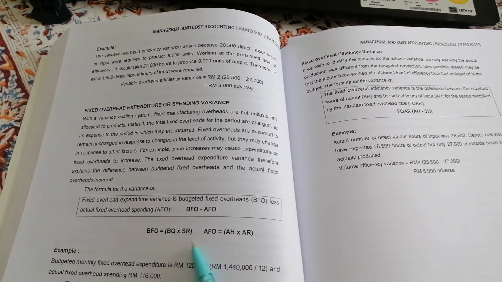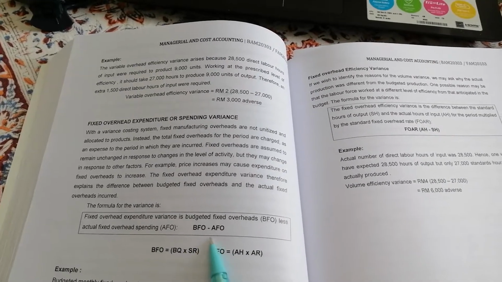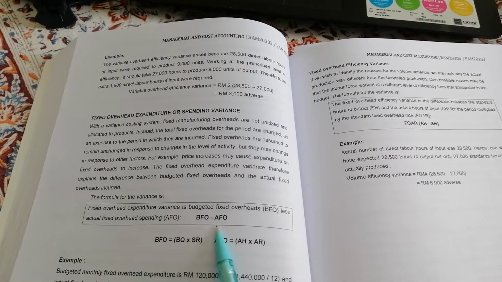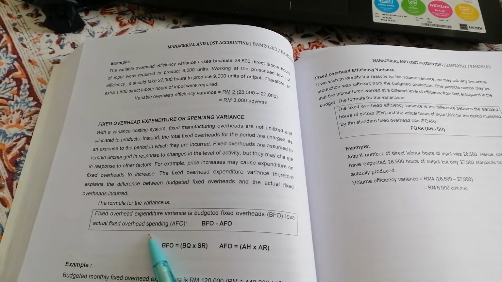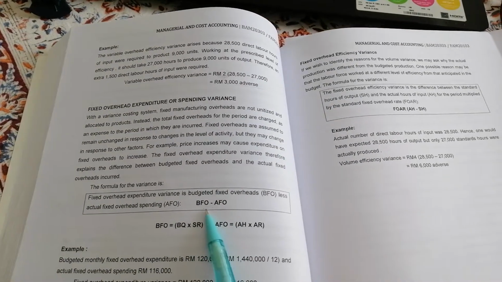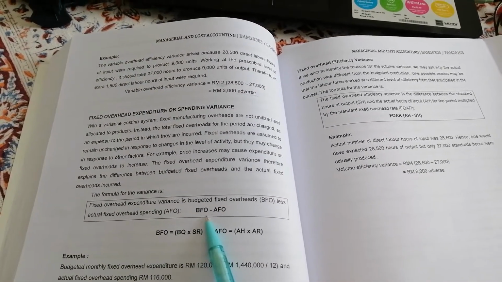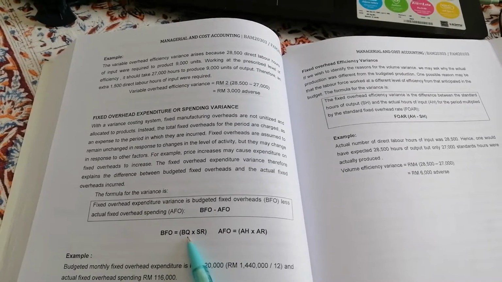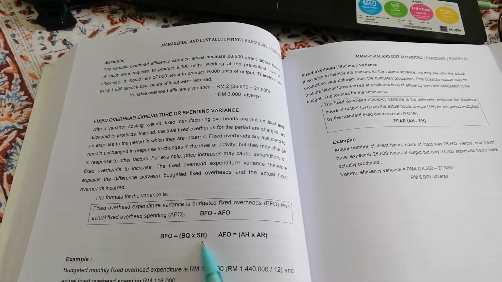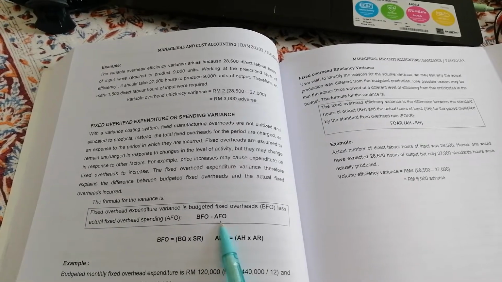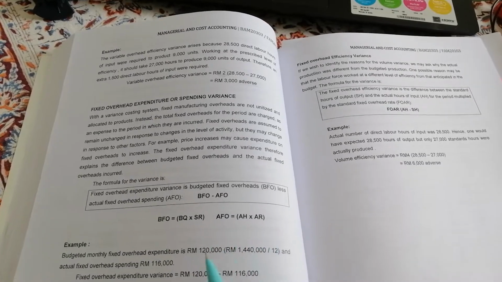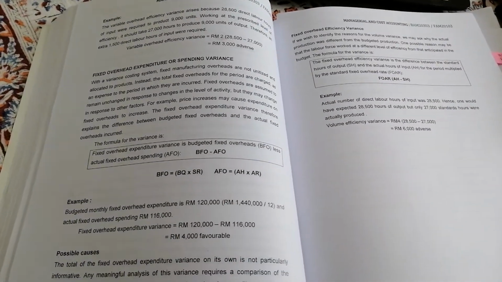So this is the formula: the budgeted fixed overheads minus the actual fixed overhead spend. Here is how you get the budgeted fixed overheads: the budgeted quantity multiplied by the standard rate. To get the actual fixed overheads, it is the actual hours times the actual rate.